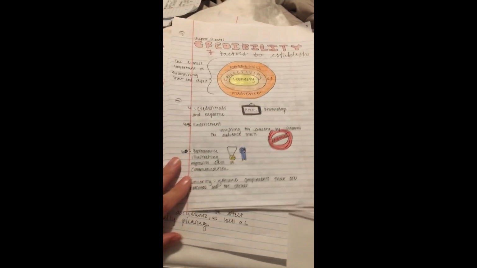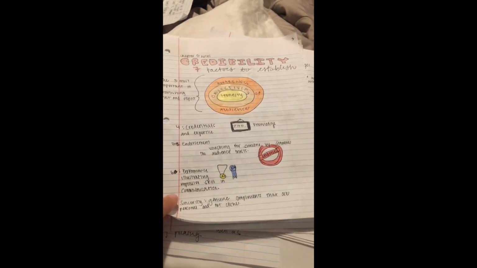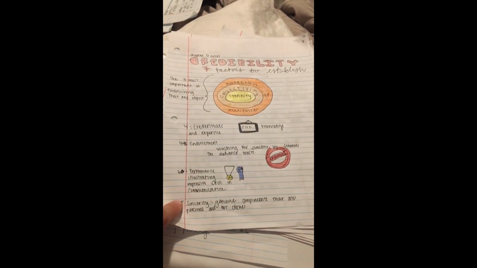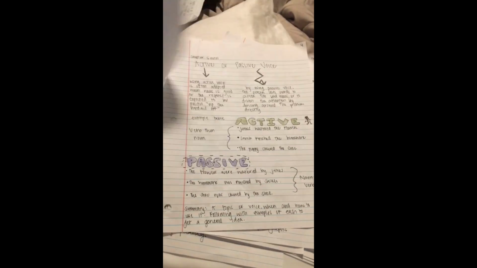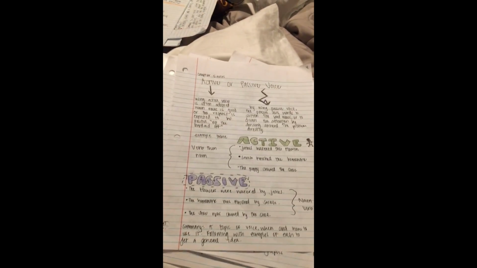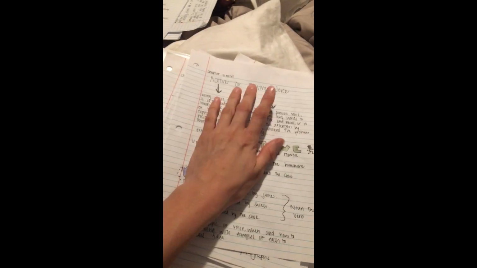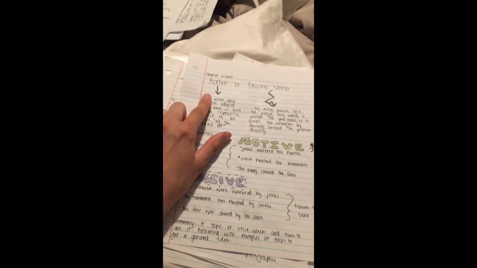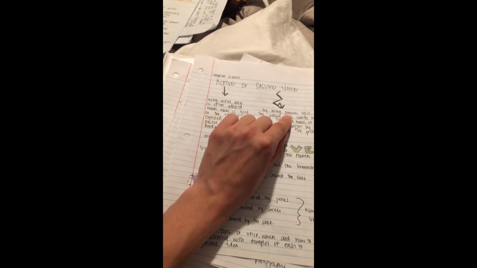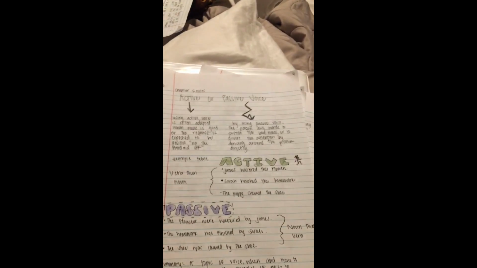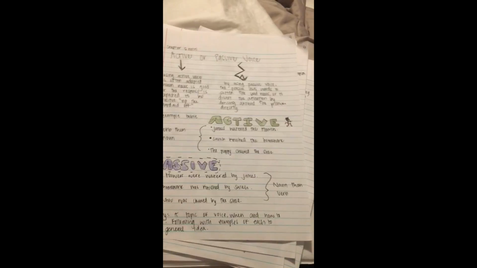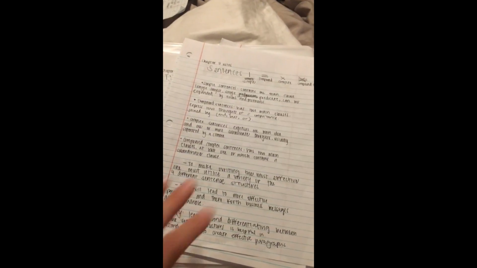Summaries, tables, diagrams, listings, symbols. I draw symbols that make sense to me, so like active is straightforward, so I draw a straight arrow, and then passive, you more use your words to go around the topic instead of just blatantly stating. Once again, some more general notes.